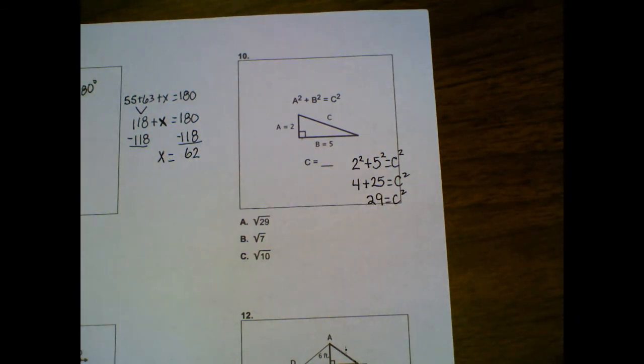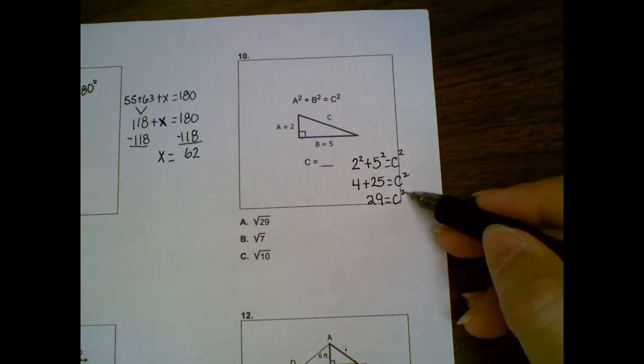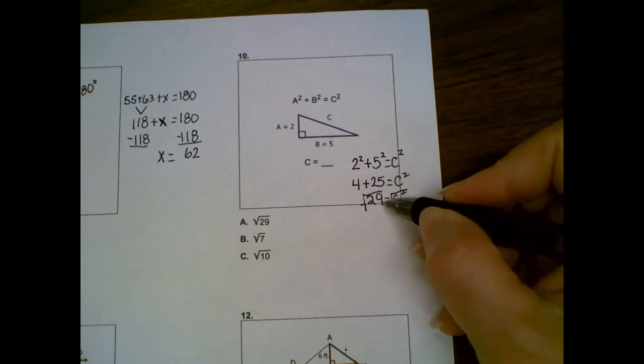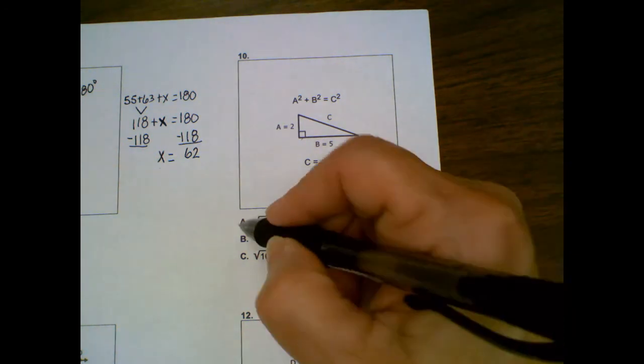So 29 equals c squared. We know that we have to take the root of both to get rid of the square here. So our answer is the square root of 29.